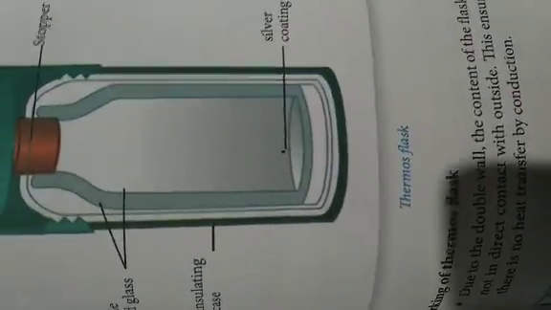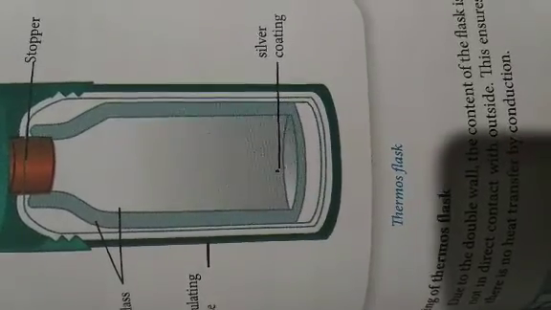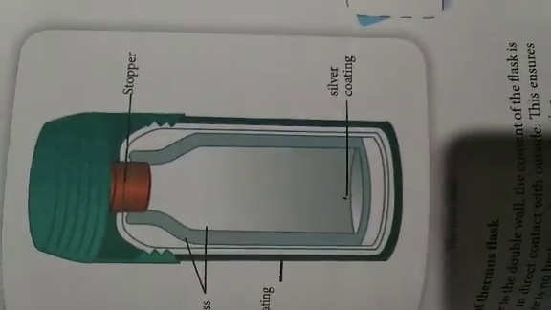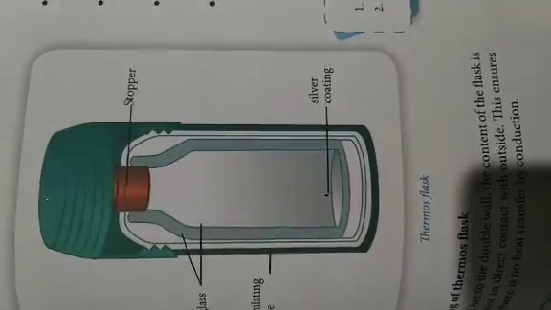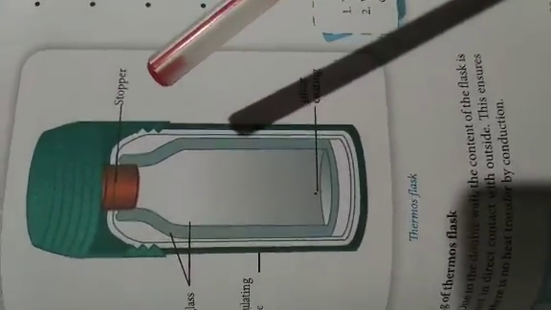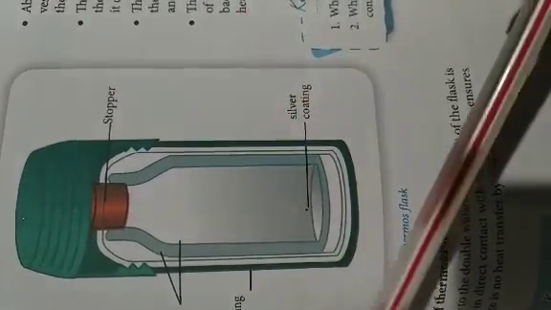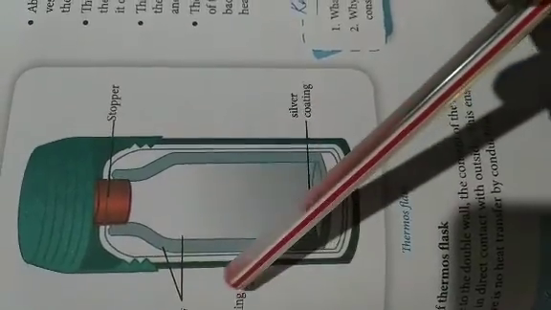Now we discuss thermoflask, its structure and function. A thermoflask is used to keep cold and hot liquid cold or hot for a long time. The thermoflask prevents the loss or gain of heat through conduction, convection, and radiation. Construction of thermoflask: the thermoflask consists of a double-walled glass vessel covered by an insulating plastic case. This is the double-walled glass cell, and this is the insulating case.